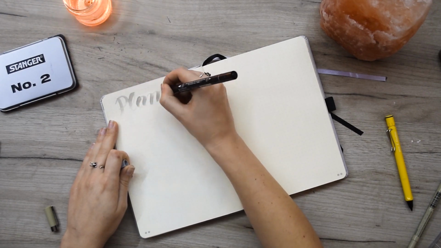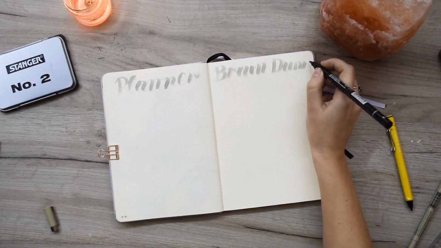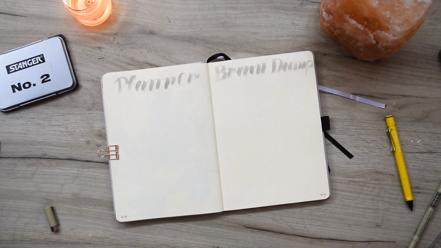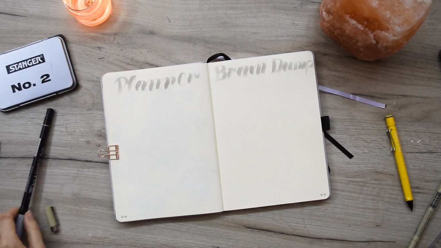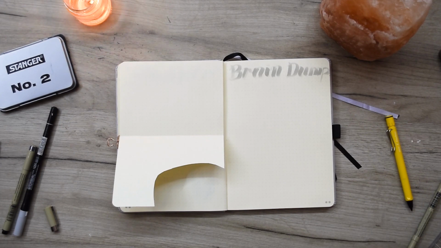This time I won't make the monthly planner and brain dump because, as I mentioned, I won't be here for a whole month and I won't need them. If you're new here and you want to see these pages as well, you can check out my January setup in the description, where I did them and explained how I use them.